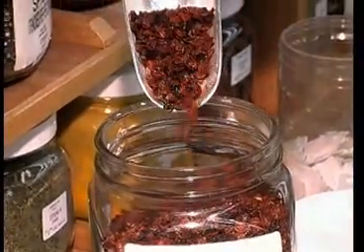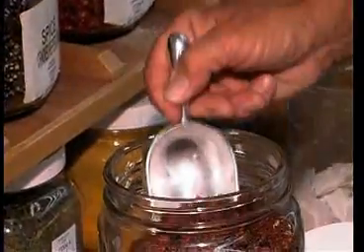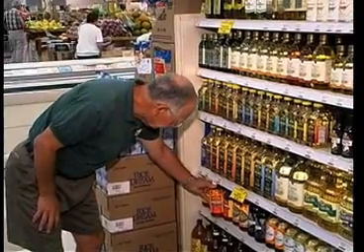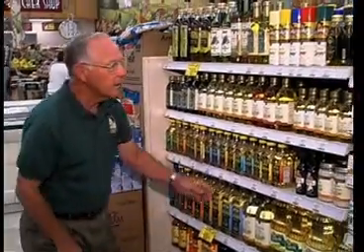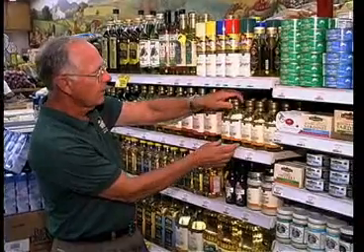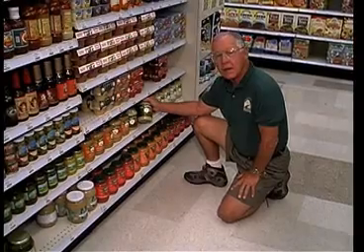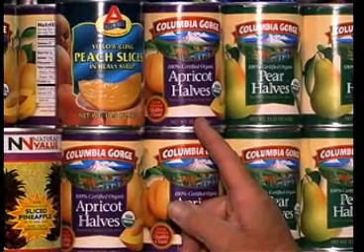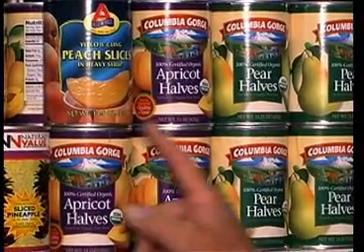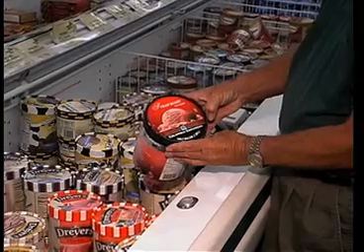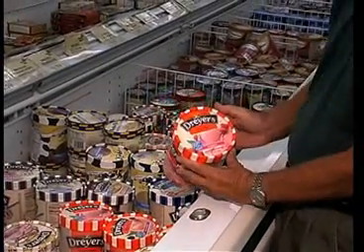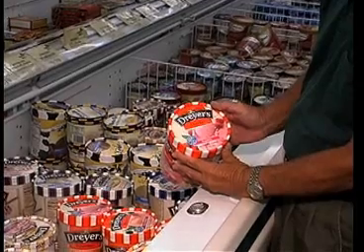Fresh off the rose bush, rose hips. Apple cider vinegar. And up here, almond oil. Home style applesauce. Peach slices, apricot halves, pear halves, all cut up and canned. Strawberry flavored ice cream, of course. And sherbet, flavored with raspberry.